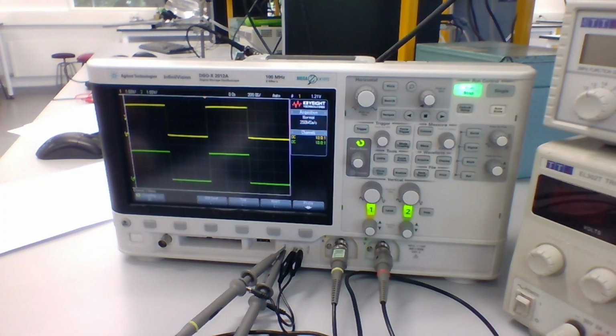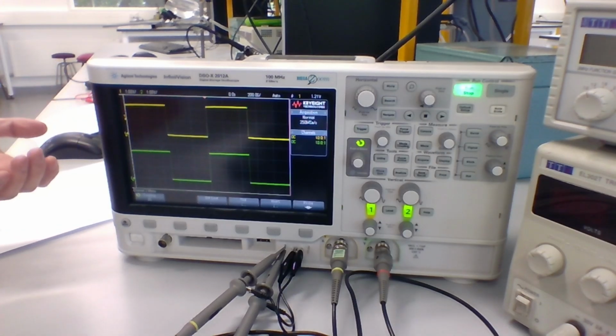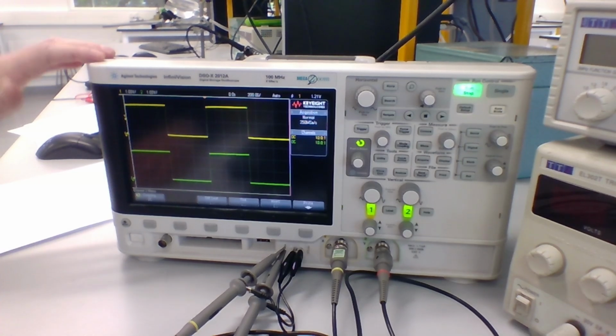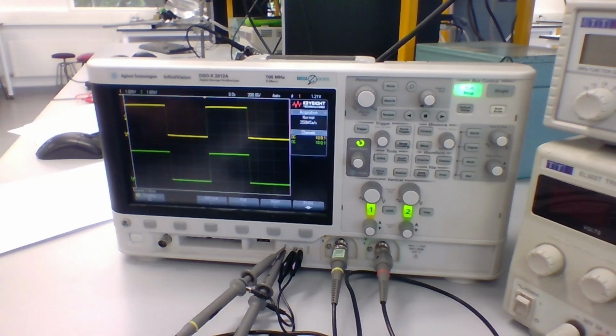Okay. So what you should see right now are a couple of nice square waves. Most, if not all, oscilloscopes will have some sort of probe compensation signal that it produces. And the idea of this is it gives you a square wave with a known frequency and voltage so that you can test that your probes are both set up and working correctly.